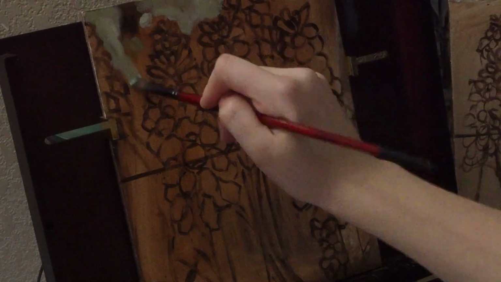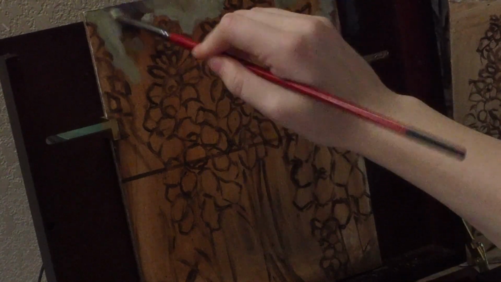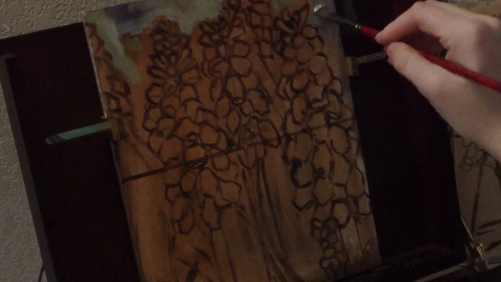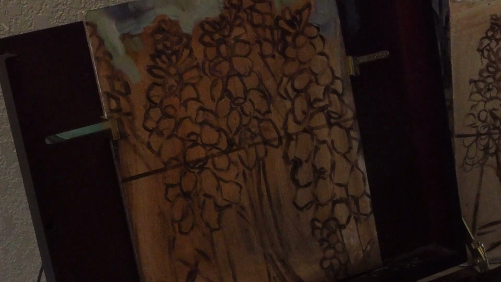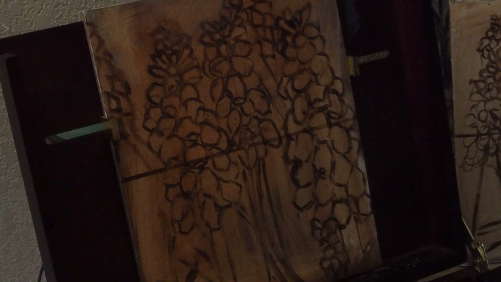So, I'm starting with the background first. Now, I'm doing a realistic painting. I want the background to be blurry as some of the front pieces are more prominent and you can see them more. So I'm trying to do this blurred effect. I haven't done much blurred effects, so you can see I'm wiping it away and I'm going to restart again.